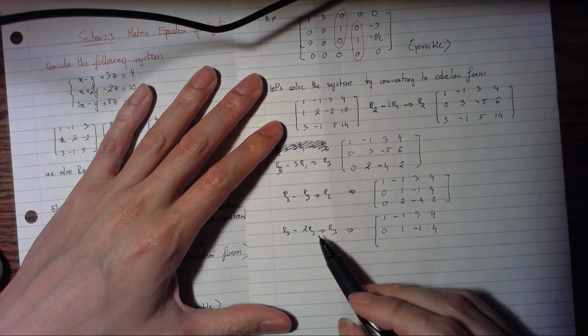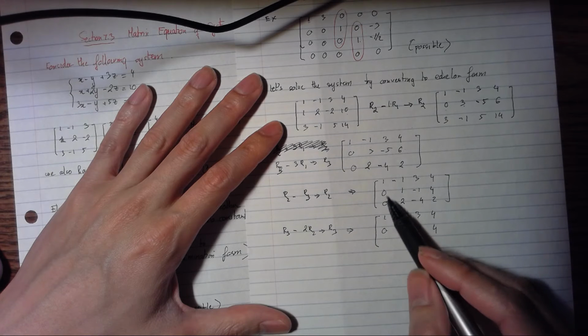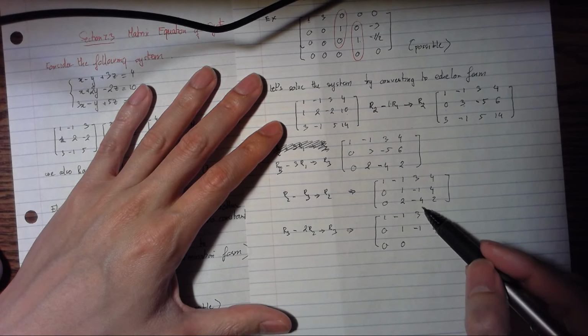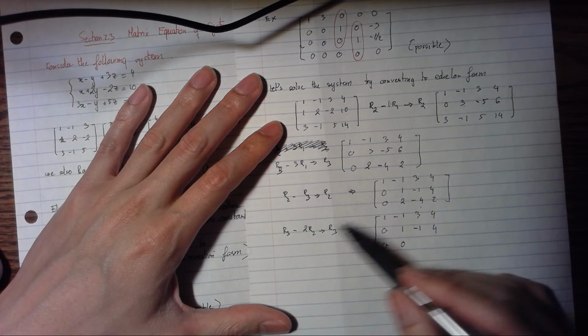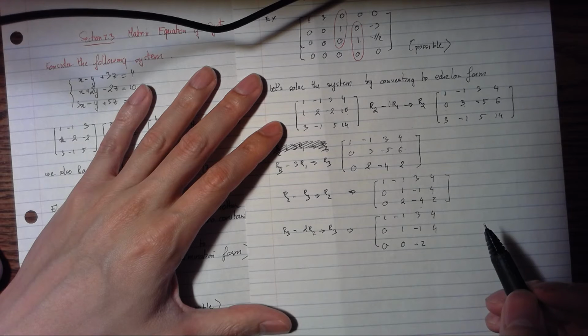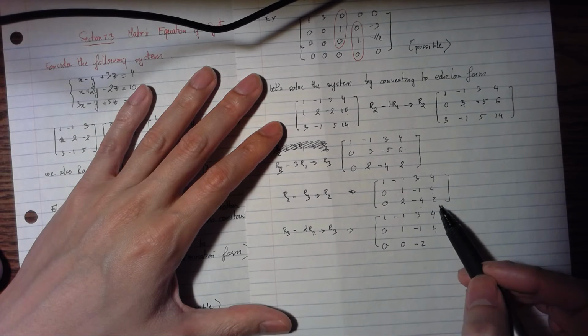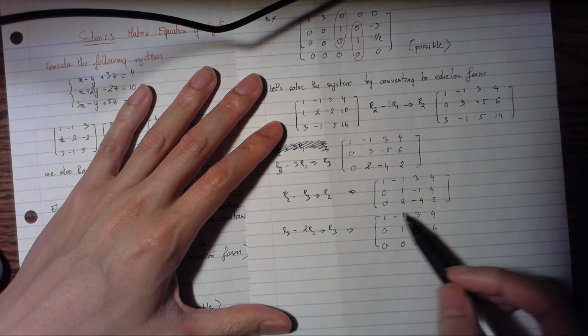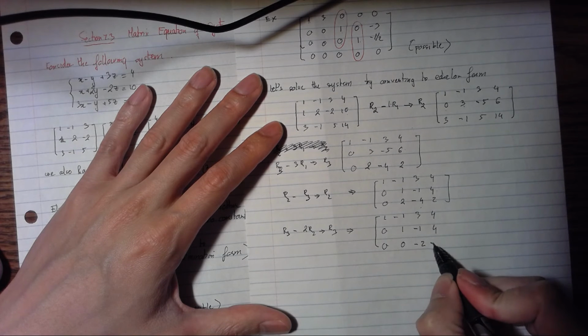So row 3 minus 2 row 2, so it's 0, 0 minus 2 times 0, so it will be 0, right? Then negative 4 minus 2 times negative 1 is positive, negative 1, so negative 2, right? And 2 minus negative 6, right?